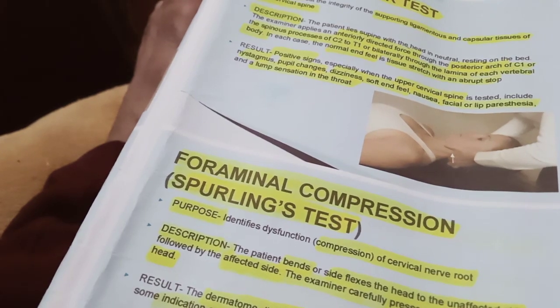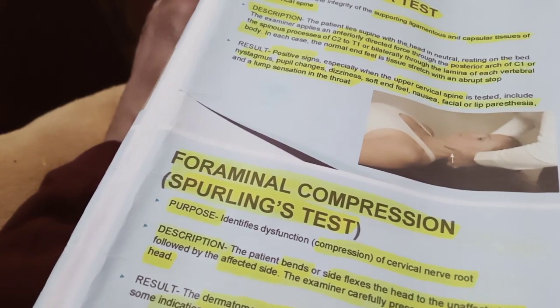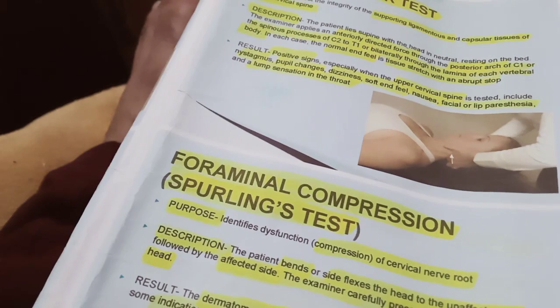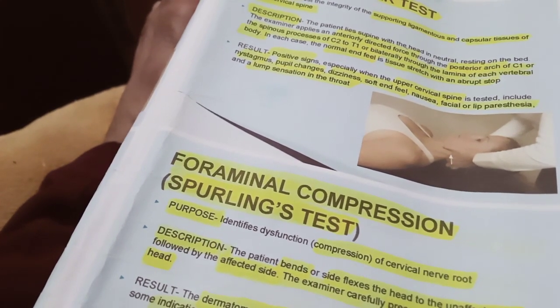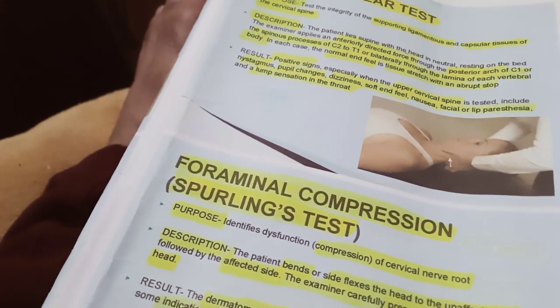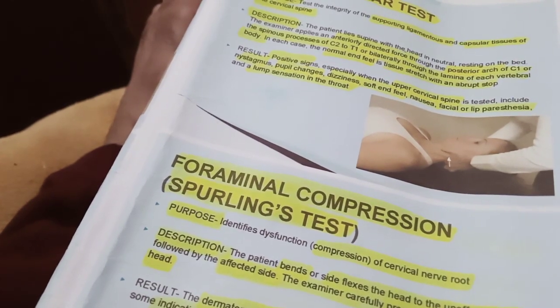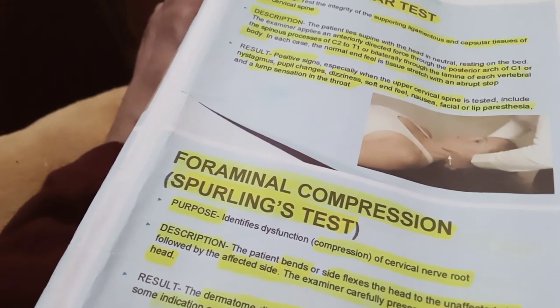A positive sign, especially when the upper cervical spine is tested, include nystagmus, pupil changes, dizziness and soft end feel, nausea, facial or lip paresthesia and lump sensation in the throat.